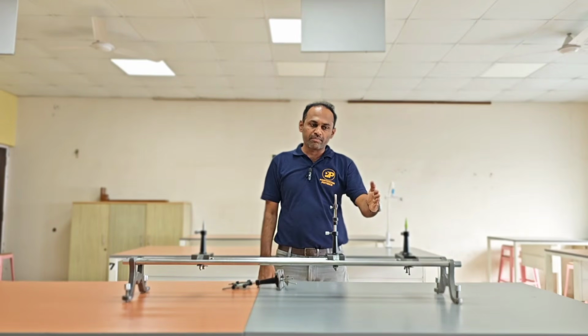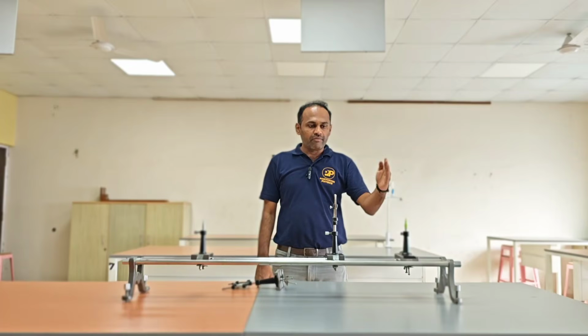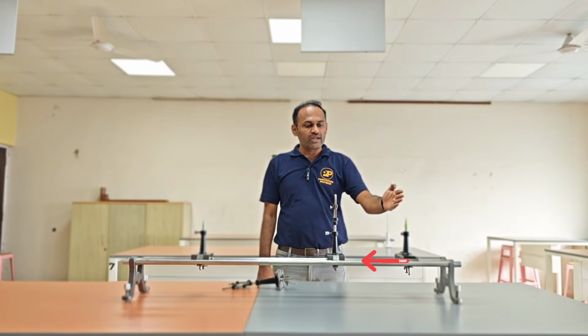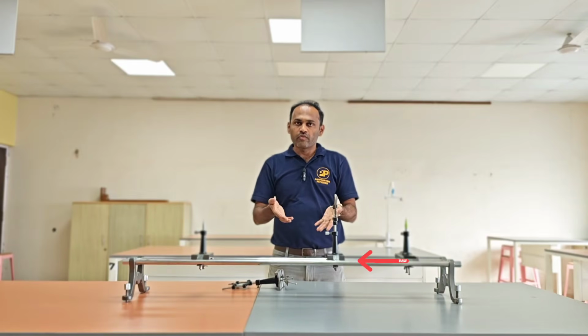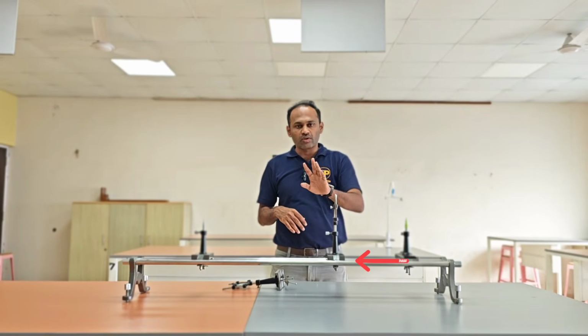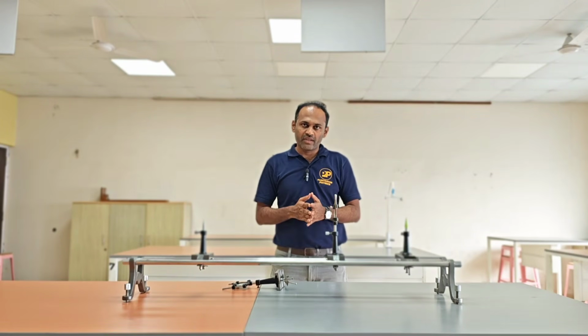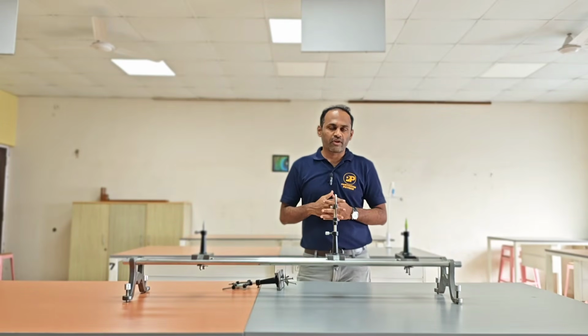At 2f you have kept that object pin. I will move that for the second trial. I will move that object pin 2 centimeter towards the lens, and again I will repeat the same thing. For the third trial, again I will move 2 centimeter towards the lens and repeat the same trial. Finally, we have to find out the mean of the focal length. This is the procedure we are going to follow.